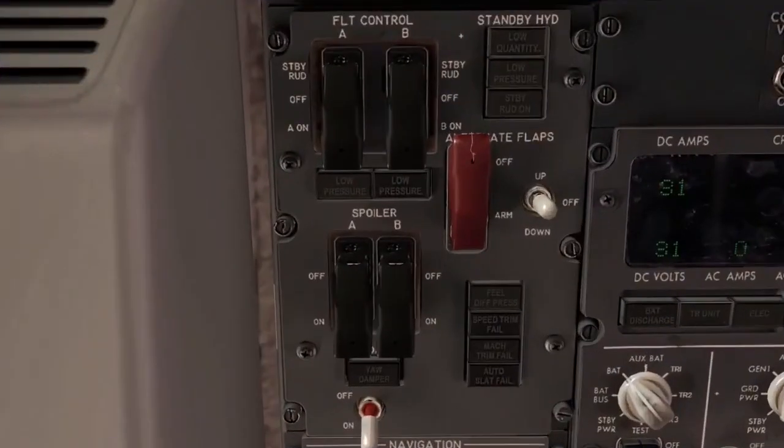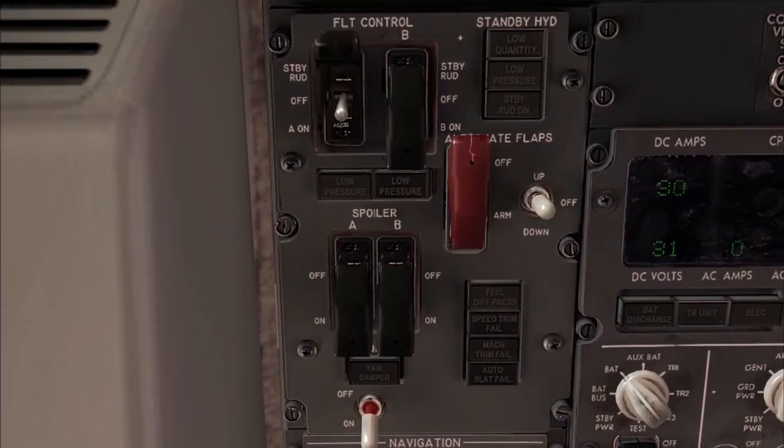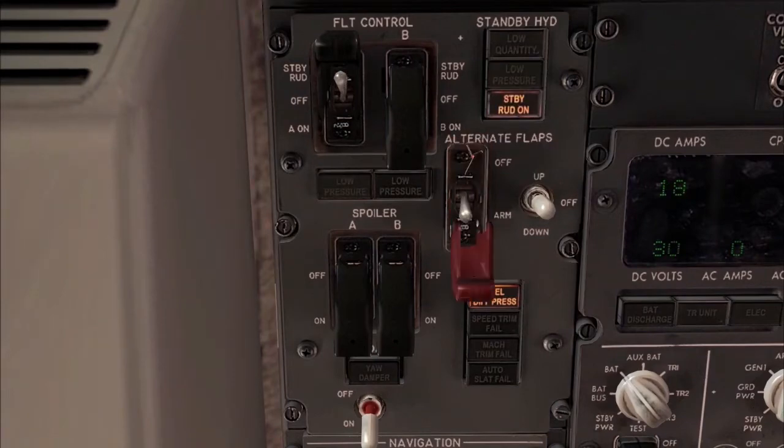The standby hydraulic system can be activated either manually or automatically by a number of triggers. There are 4 ways in which the standby system can be activated: 2 manual and 2 automatic. Controls and indications for the standby hydraulic system are located on the flight control panel on the forward overhead panel. Positioning either of the 2 flight control switches to standby rudder or the alternate flap switch to arm will activate the standby hydraulic pump.